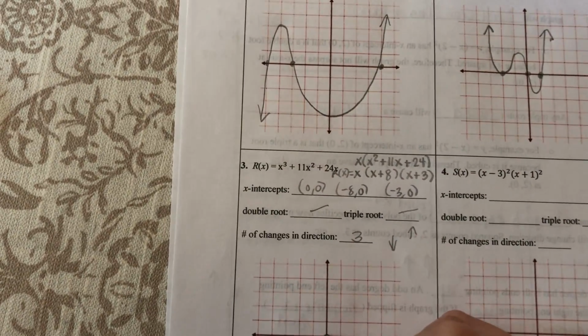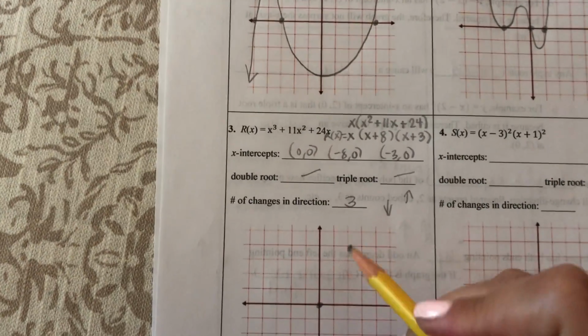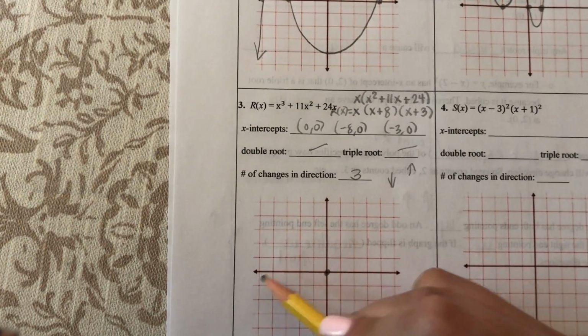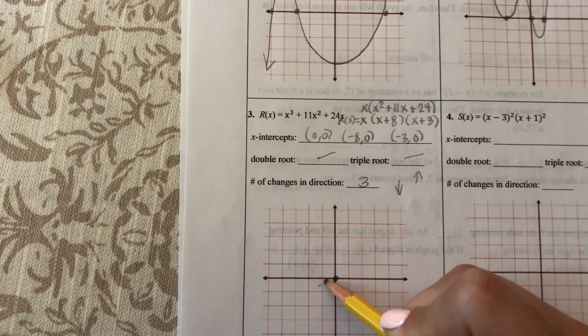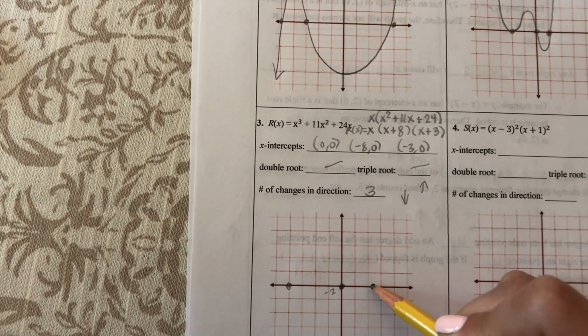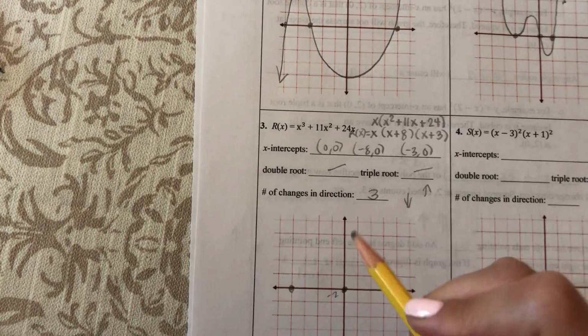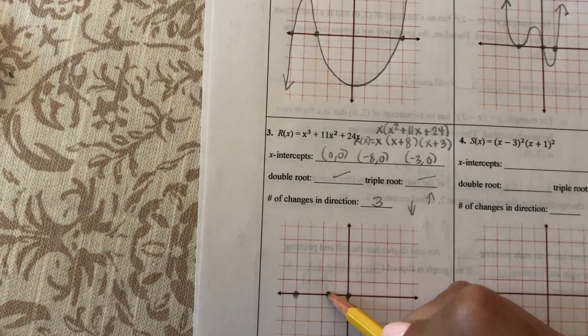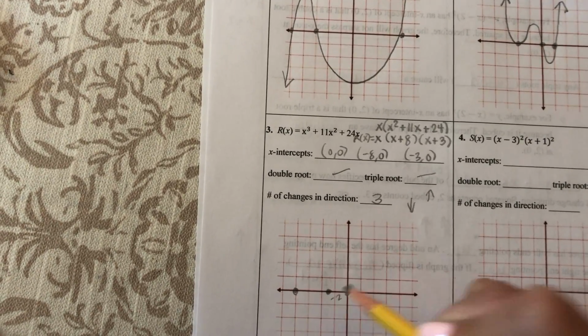So I'm going to plot 0, 0. I'm going to have to count by something because I have to plot -8. I'm going to do 2's on the x-axis. So -2, -4, -6, -8, 2, 4. So actually that's -3, not +3. So -3 would be somewhere in between -2 and -4 right here.